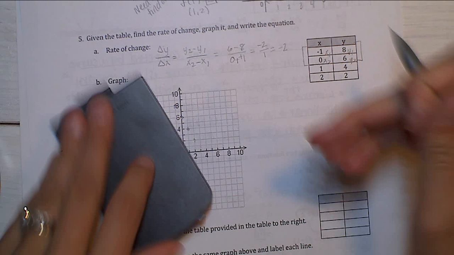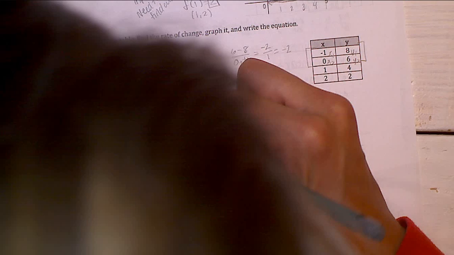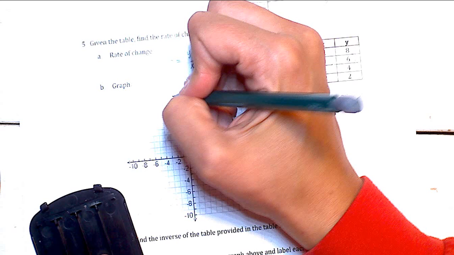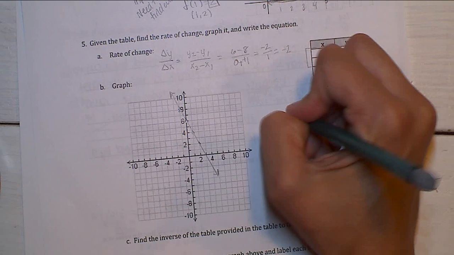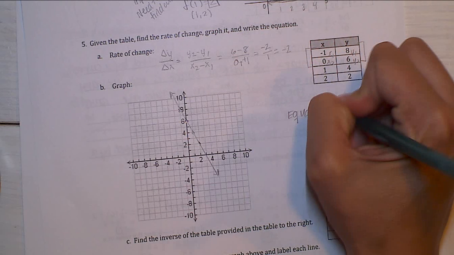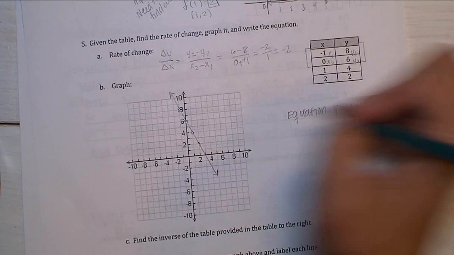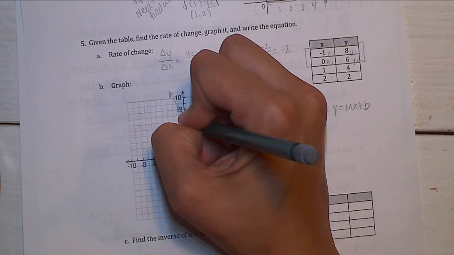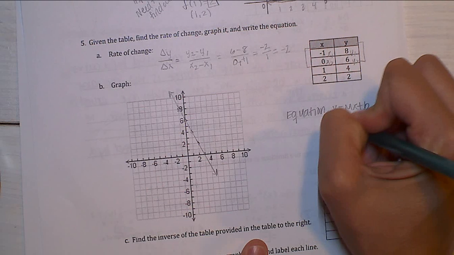Then I will connect my point. There. If you were to write the equation, although it doesn't ask for it, you just need the y-intercept, so you can do it in y equals mx plus b, and we'll talk more about this next week. Your b value is your y-intercept, which is at 6, and your slope, we already found your m is -2, so that would be the equation if you were to write it.